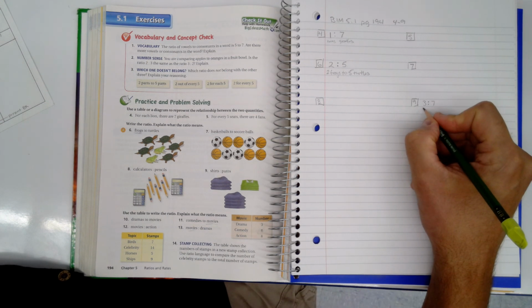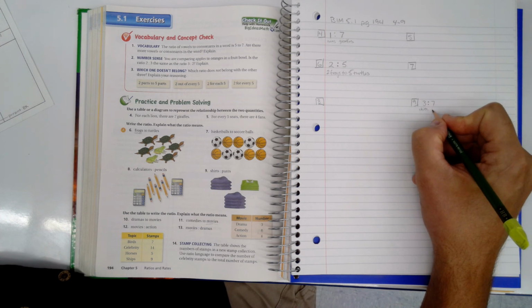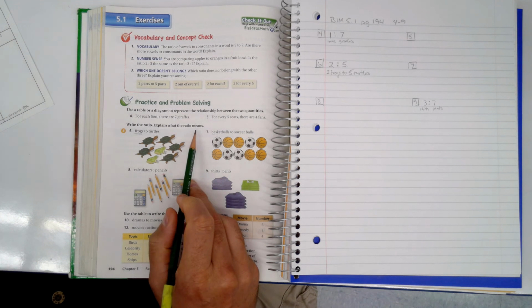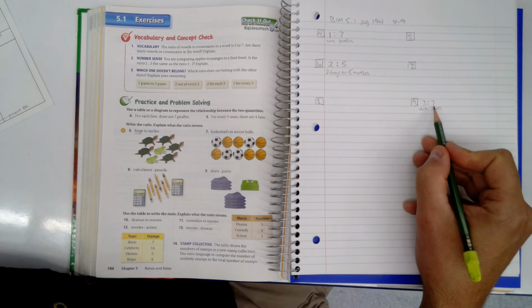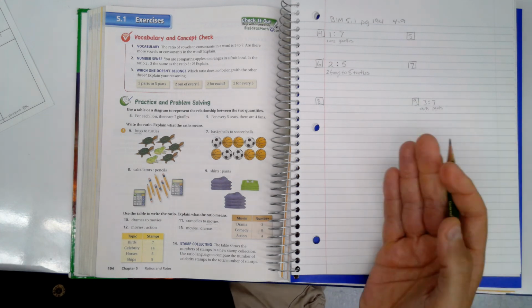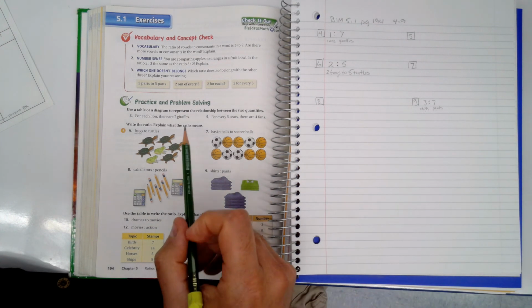So you might put shirts and pants. Okay, and explain what the ratio means. It means that there are 3 shirts and 7 pants. That's what the ratio is. At this point, a ratio is just telling how many of a thing there is.